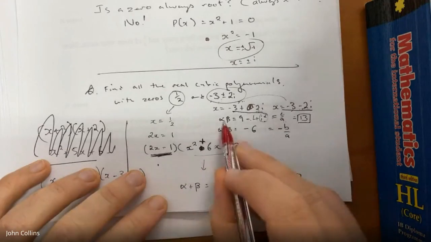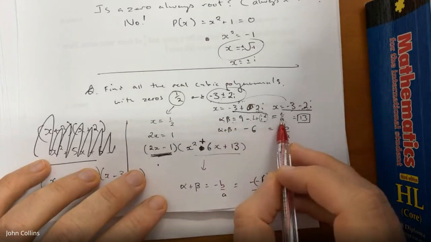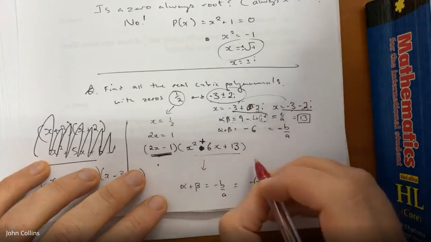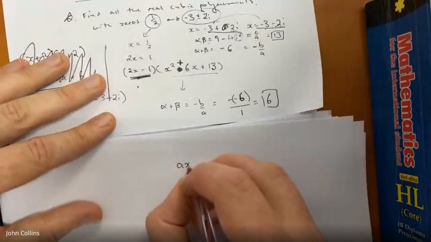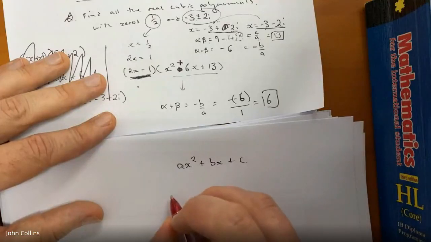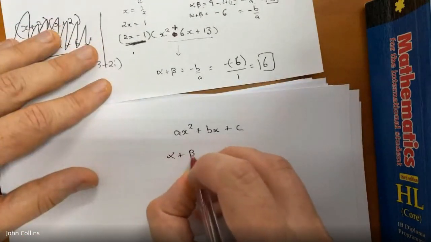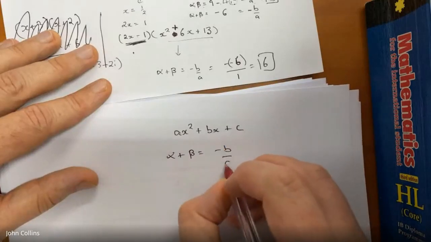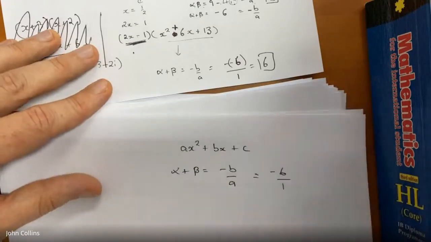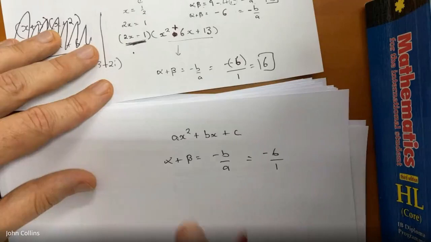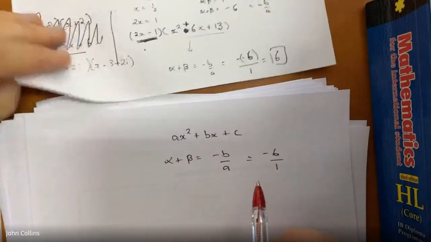Well, I know when I do alpha beta, it is c over a in a quadratic. Remember, a quadratic can be written ax squared plus bx plus c. And I know that if I have the roots, alpha plus beta will be minus b over a. Now, in this case, I got minus 6, which is minus 6 over 1, if you wish. So that's why I can put in the 6 here. Don't you see how I got minus 6?